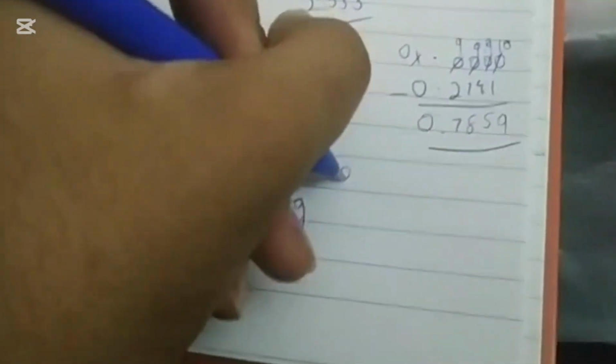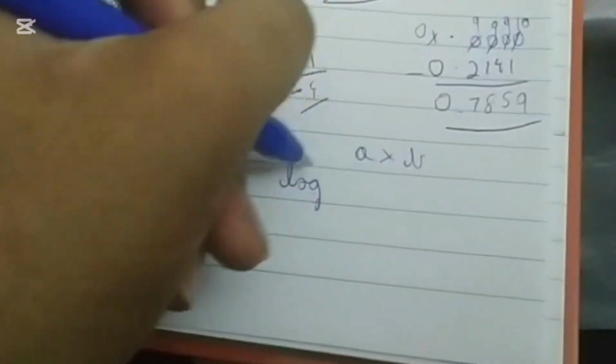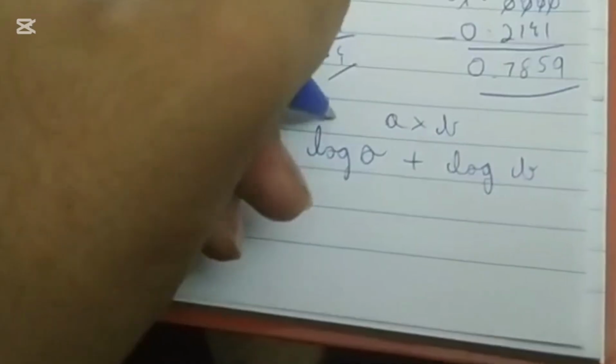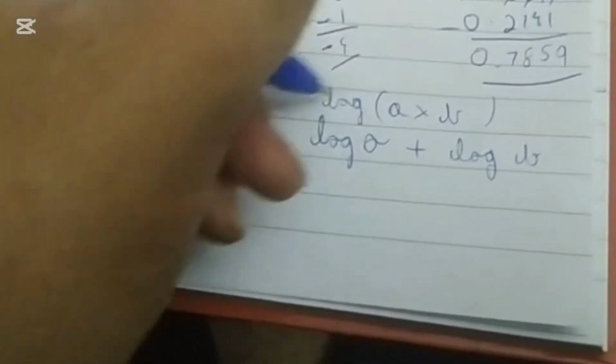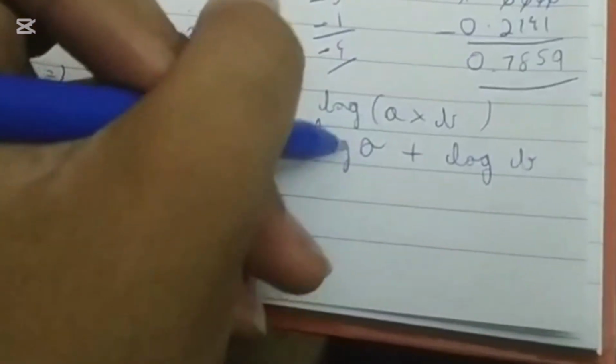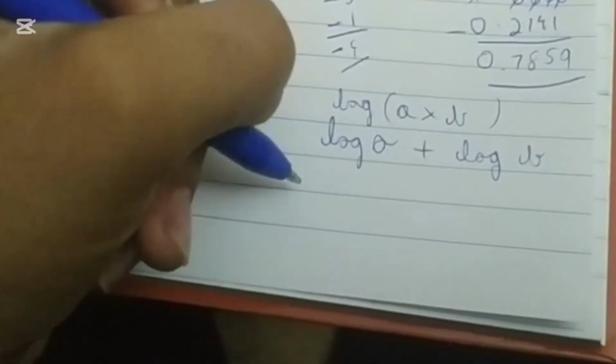If two numbers are multiplying in log, if you want to take the log of these two numbers multiplying, you're going to take log a plus log b. Sometimes it could be represented as log of a into b. It can be represented like this, or suppose you just want to take the log, you will put it here and here. Okay, it's fine.